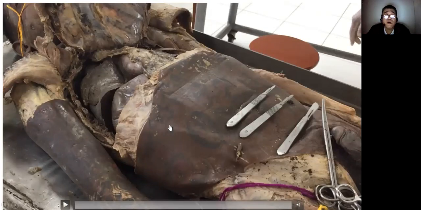Okay, we will go to the cadaveric specimen. In here we have opened up the thoracic cavity. So this is the mediastinum over here. This is the right pleural cavity, left pleural cavity. This is the diaphragm. This is the anterior chest wall, showing us the inner surface of the sternum.